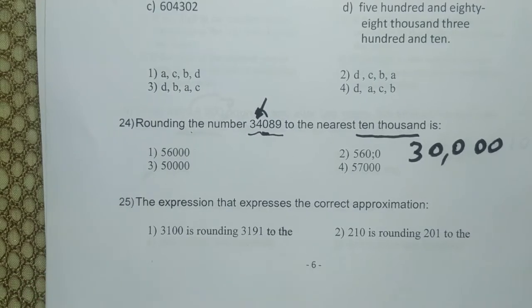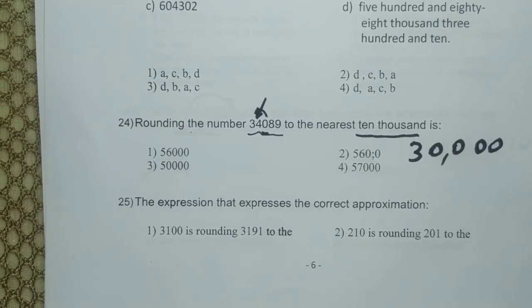Number 25. He is saying the expression that expresses the correct approximating is.